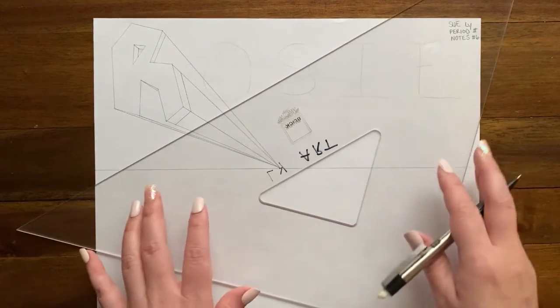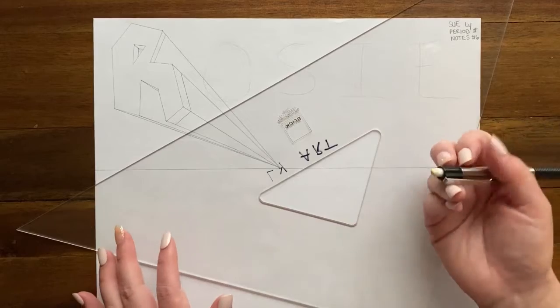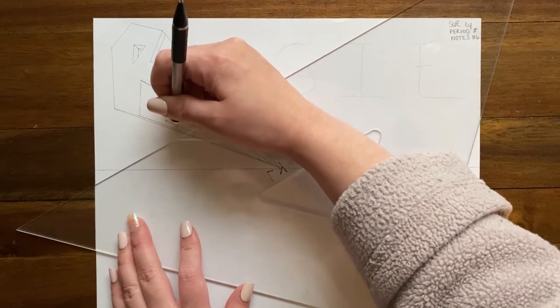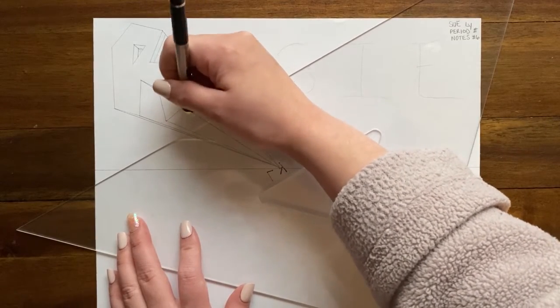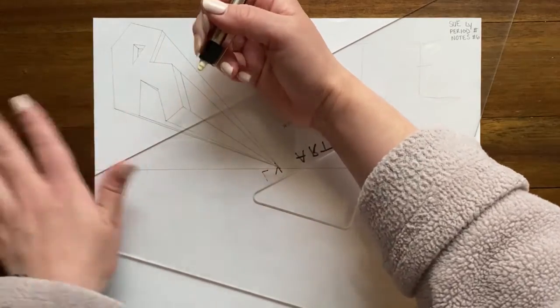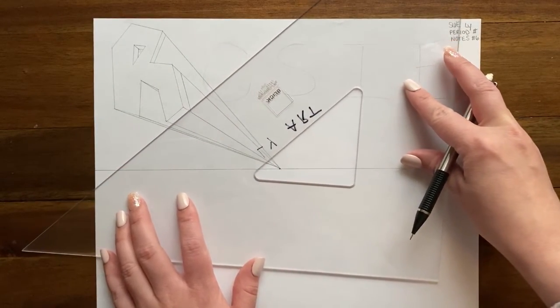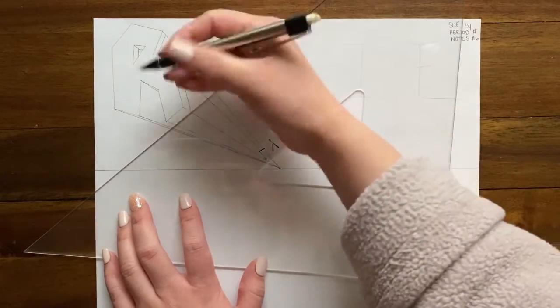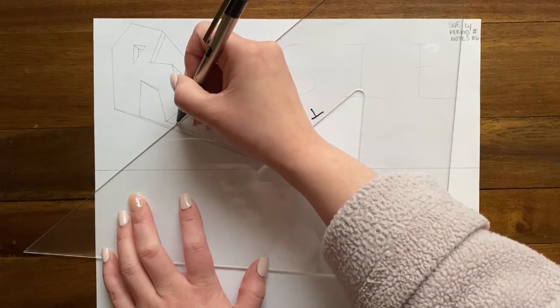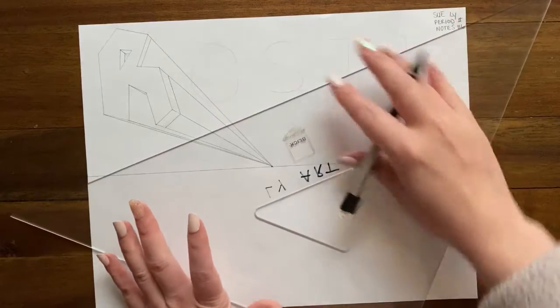Line it up. Move it in a parallel fashion. Just like that. And if you make a mistake, you can always erase it. Like that one was a little bit too far inward. I'm just going to restart that. So line it up with the edge of my shape, move it in a parallel fashion, because you want those two lines to match up a little bit better. Oh, that's so much better.